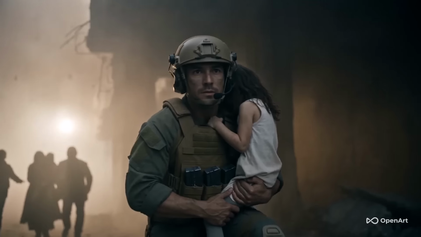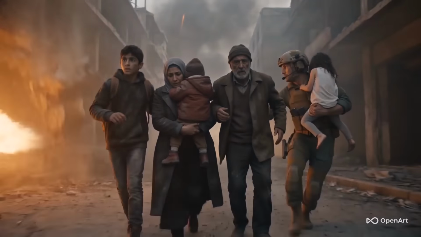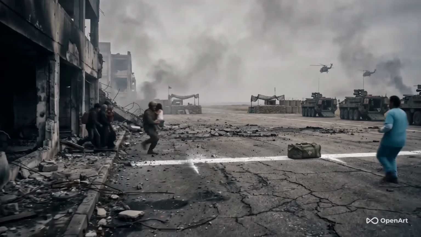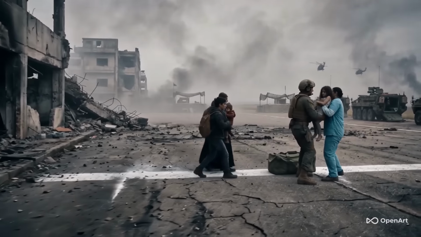As you can see, it's incredibly easy to create high-quality, Hollywood-style videos with strong character consistency using OpenArt AI.